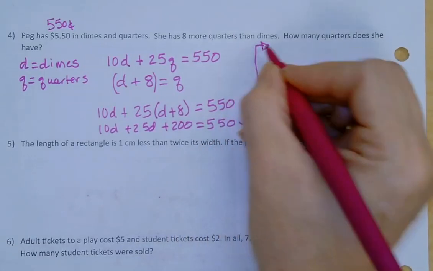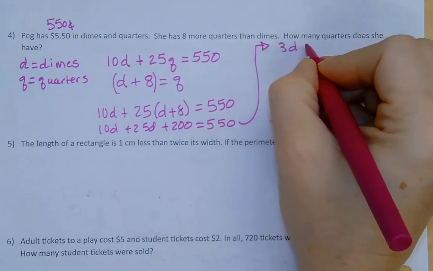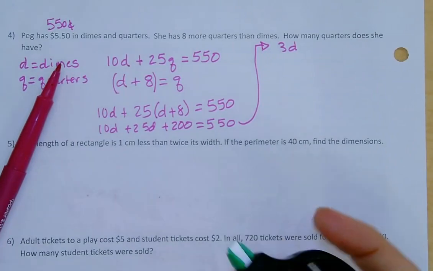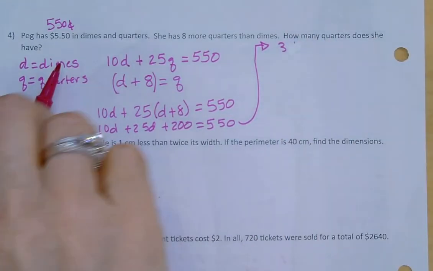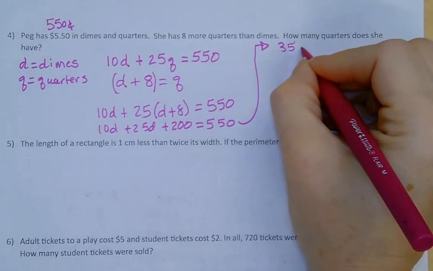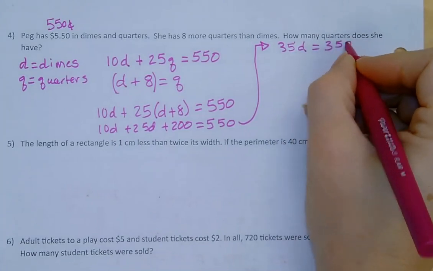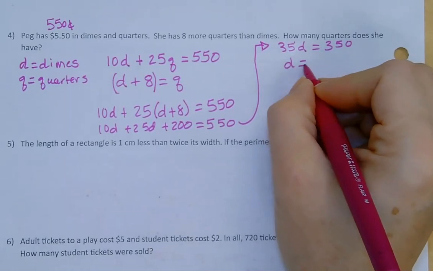And I'm continuing to solve up here. And so I have 35D. I'm saying the right things, but I'm not writing the correct things. I have 35. 10 plus 25 is 35. 35D, 35 dimes, equals 350, because I subtracted 200 from each side. And so D equals 10.